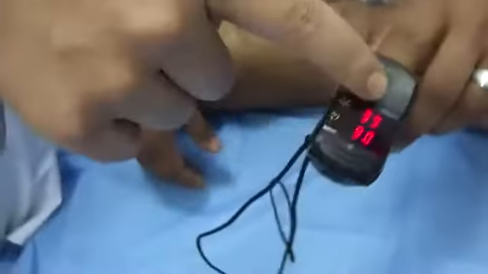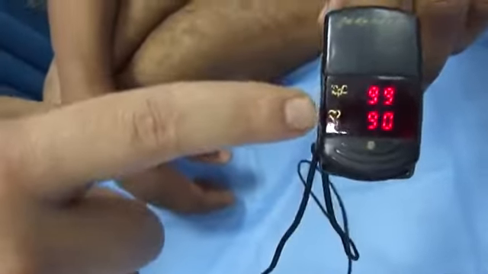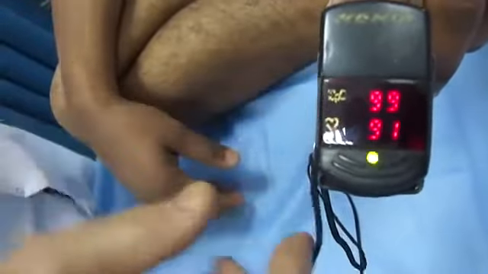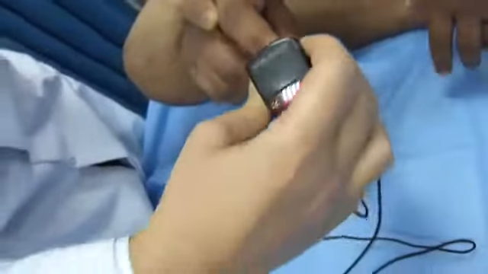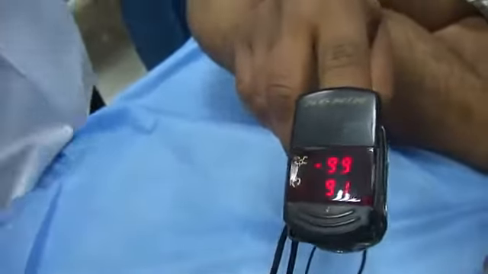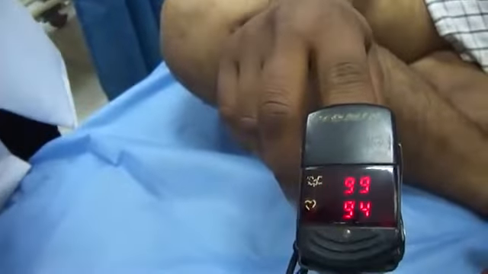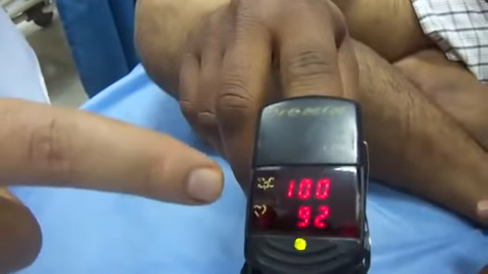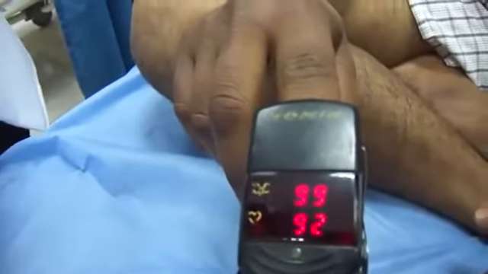This is the 99, and this is the pulse rate, which is 90. And then you have to check the contralateral side. Also, it is calculating now. It is also 99, and the pulse rate is now 92.